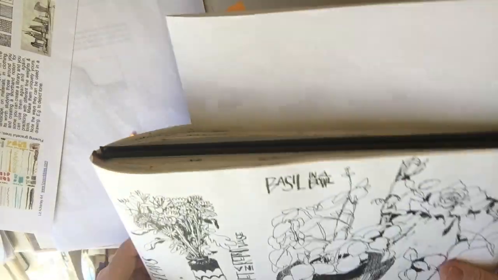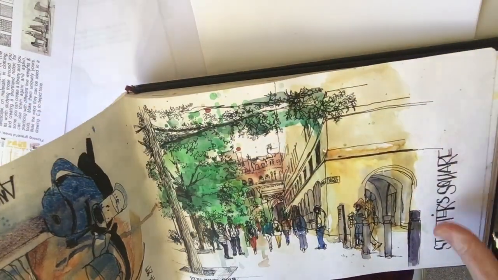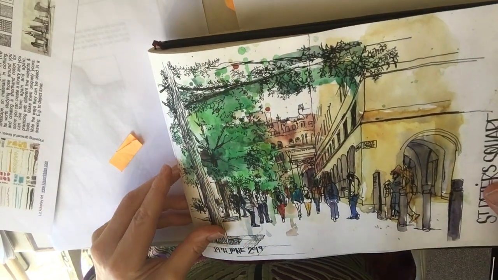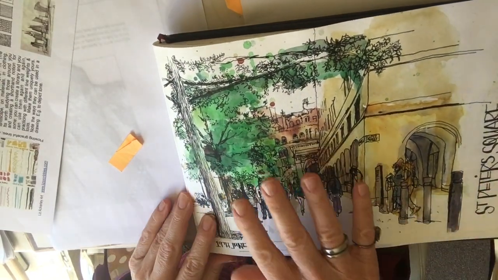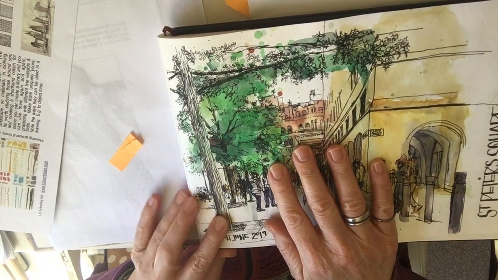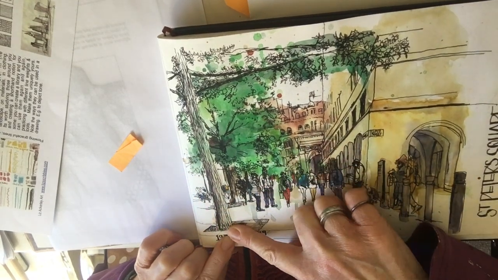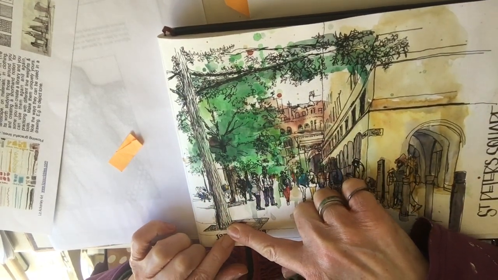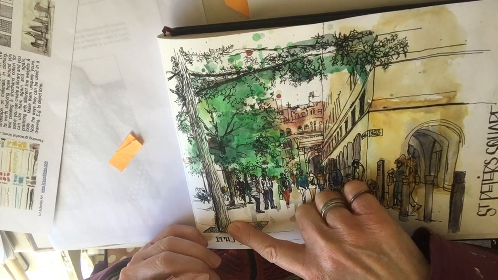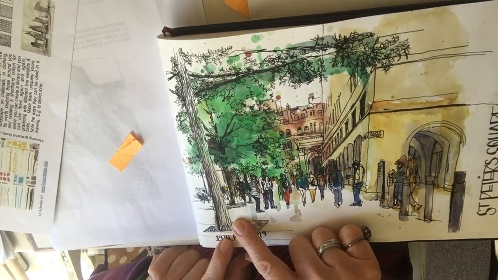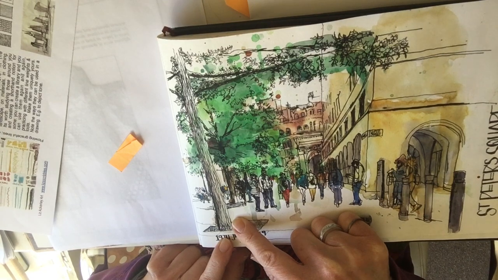And another way of using texture, and I'll just flick on to another drawing here, is that you can use it to create depth in the drawing. Ignore the colour because that kind of confuses the issue, but if you look at this tree in the foreground, you can tell it's in the foreground because there's a lot of detail to it, and that detail is created by using the textures.